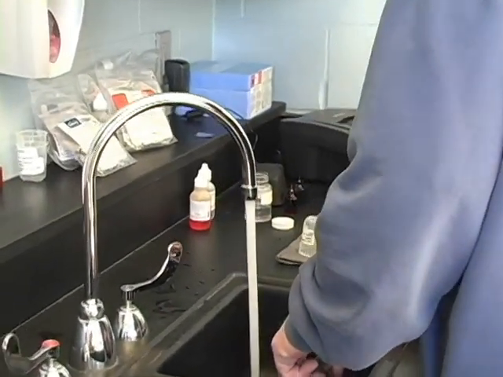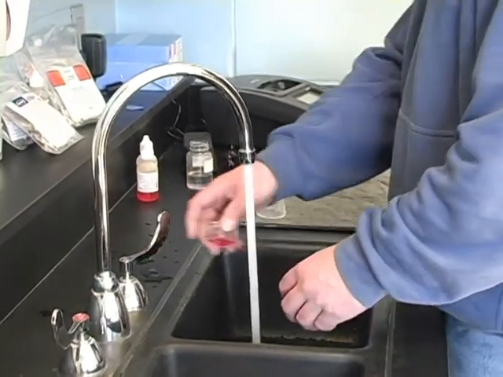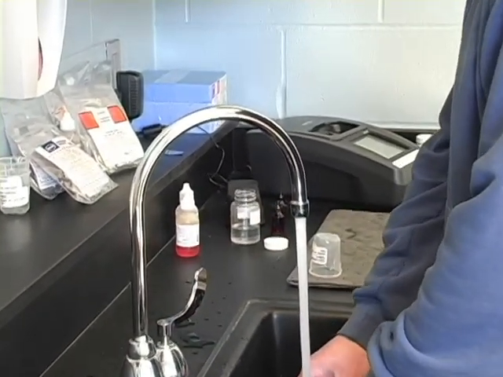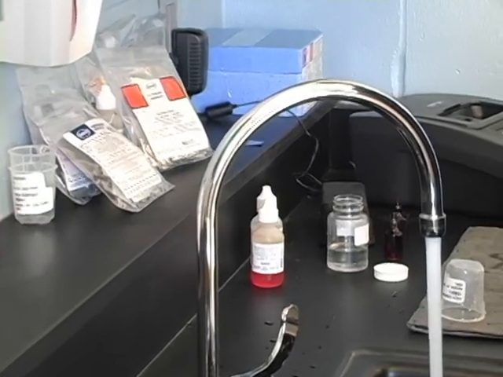The operations staff at the water treatment facility does daily testing of the water to ensure that the treatment facility is working correctly.